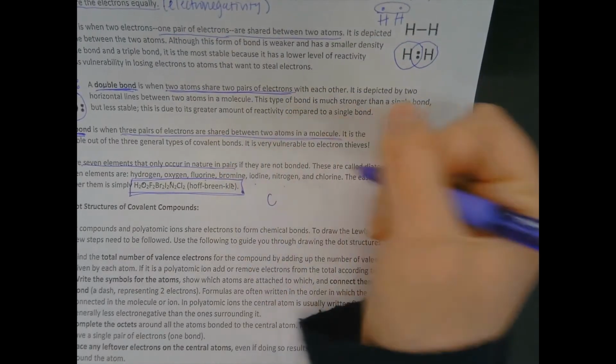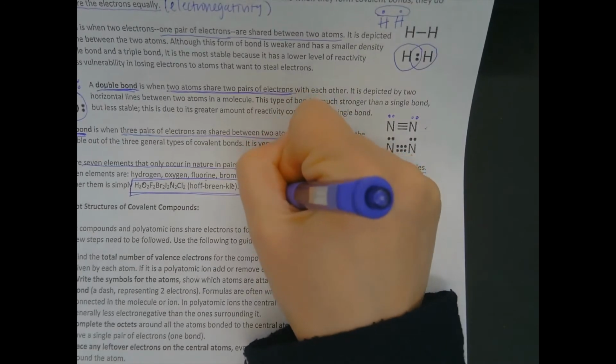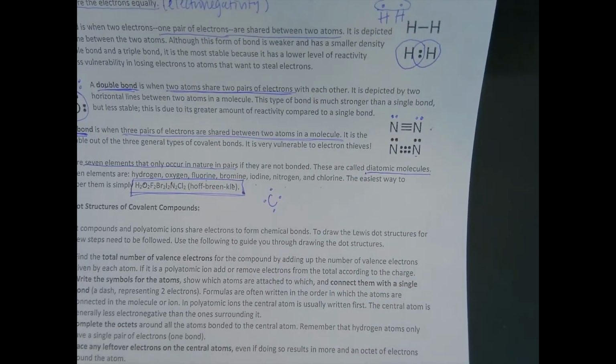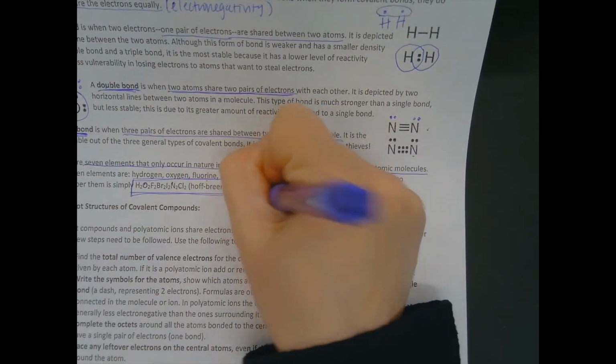Carbon is in group 4A, which means that it has 4 valence electrons. Okay, so if it needs to get to 8 to share, I need to think about how many times it can share. Well, how many more does it need? It needs 4, right? So because we need 4 more for carbon to get to 8, that means it can share 4 times. 1, 2, 3, 4.